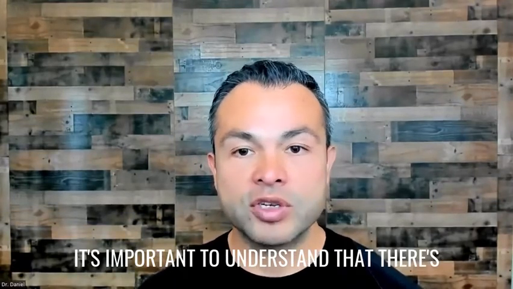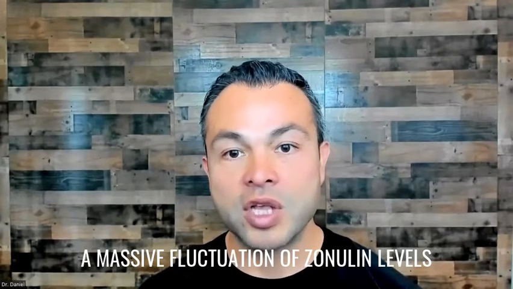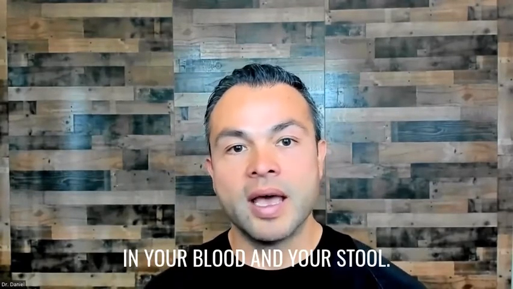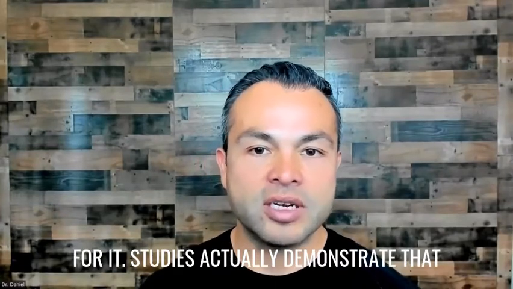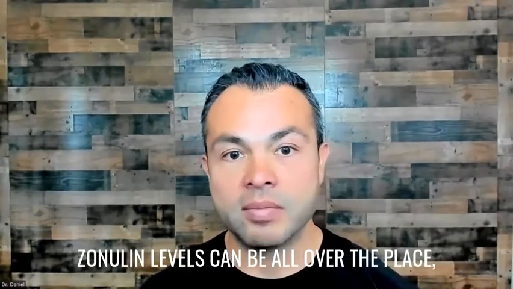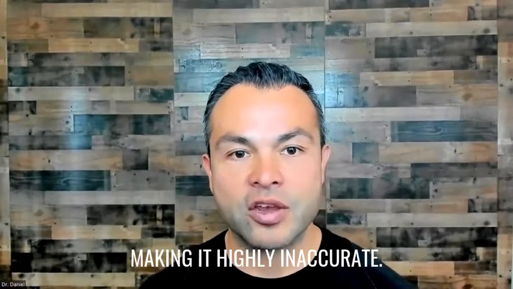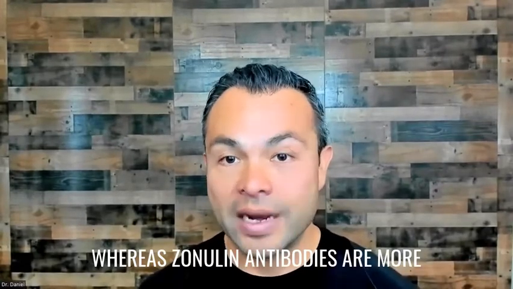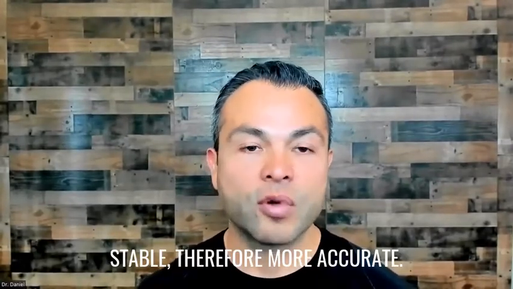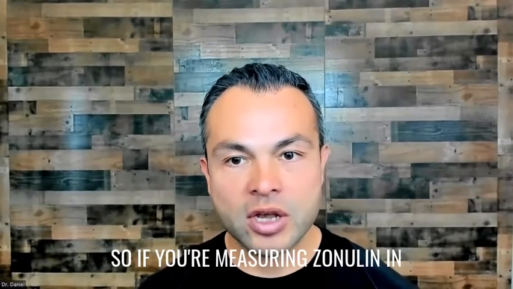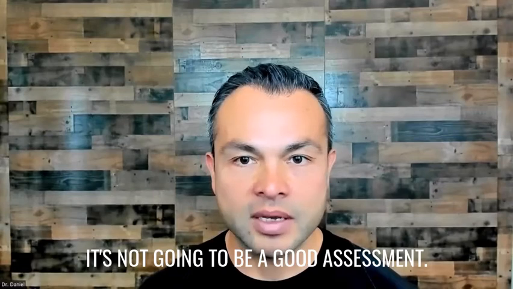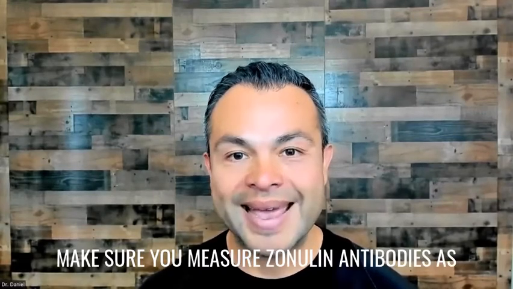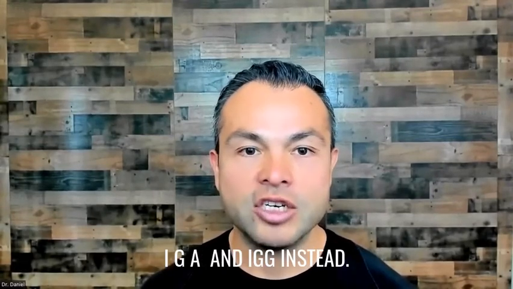Second, it's important to understand that there's a massive fluctuation of zonulin levels in your blood and your stool, so it's not really a good way to test for it. Studies actually demonstrate that zonulin levels can be all over the place, making it highly inaccurate, whereas zonulin antibodies are more stable, therefore more accurate. So if you're measuring zonulin in the blood or via fecal stool samples, it's not going to be a good assessment. Make sure you measure zonulin antibodies as IgA and IgG instead.